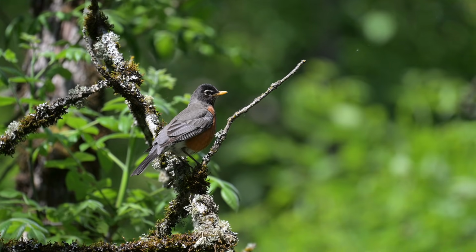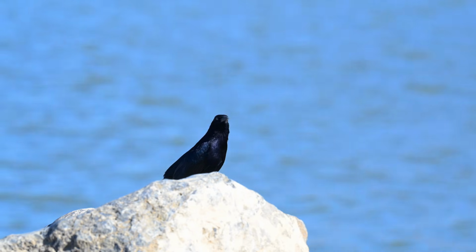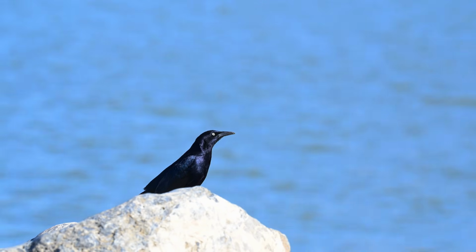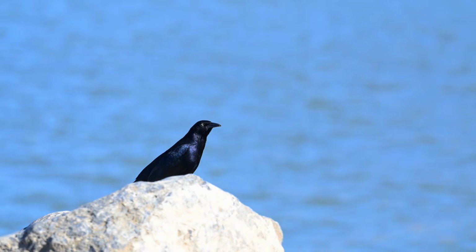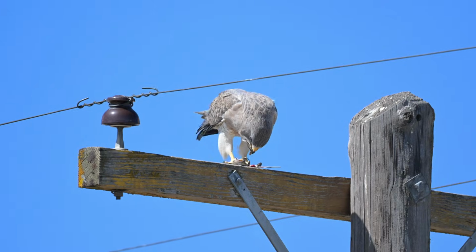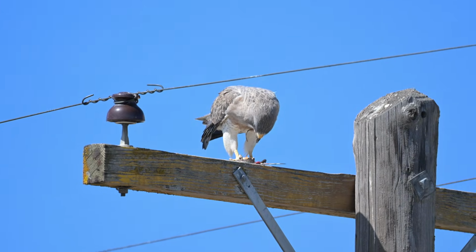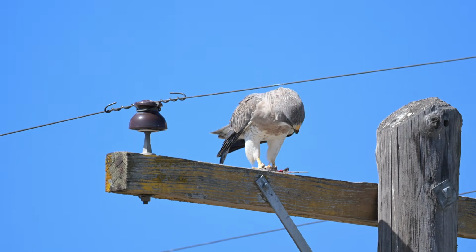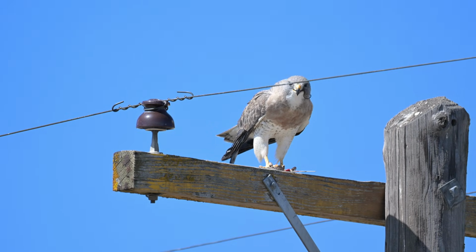Second step, you want to take down its behavior. What is it currently doing? You don't need to be super detailed about this. You can if you want to, but if you don't have time, just write down what exactly it's doing. Is it hopping around on the ground? Is it at a bird feeder? Is it perched up on a telephone wire? All of these things will help to narrow down the pool of birds because not every bird behaves exactly the same.